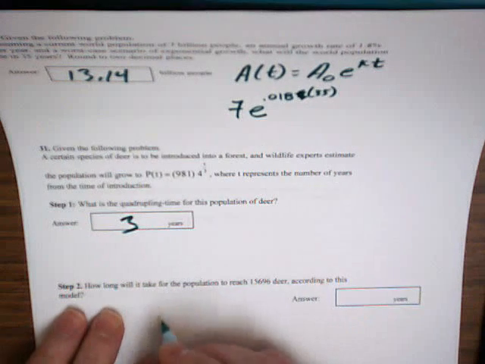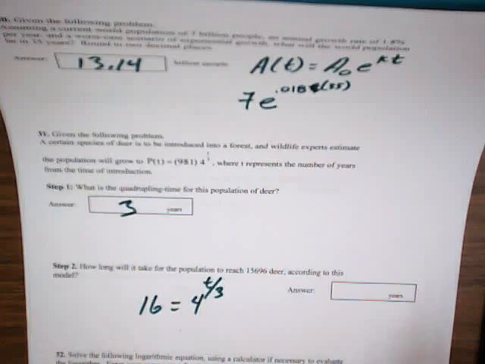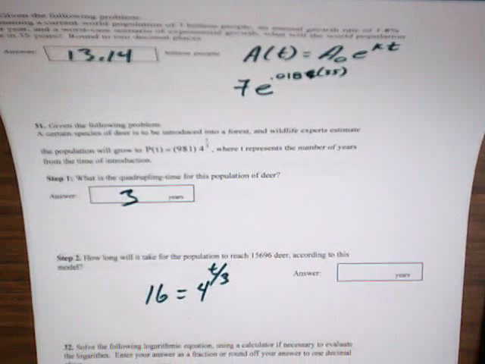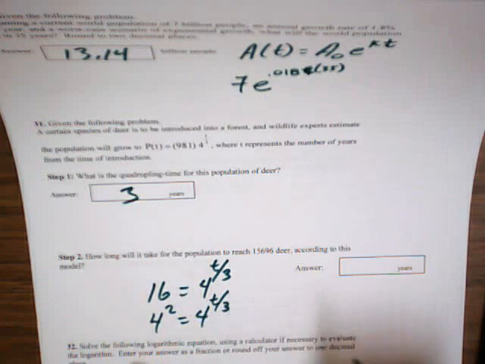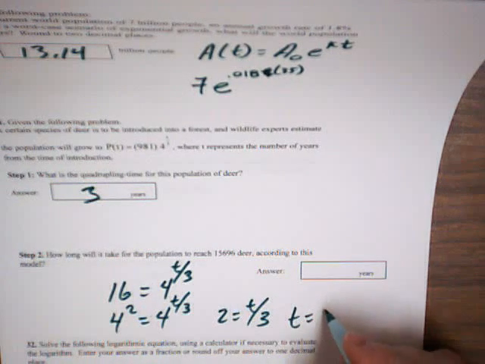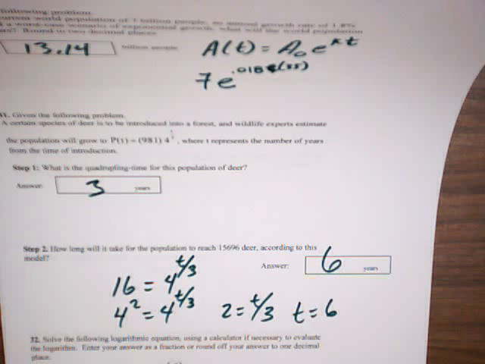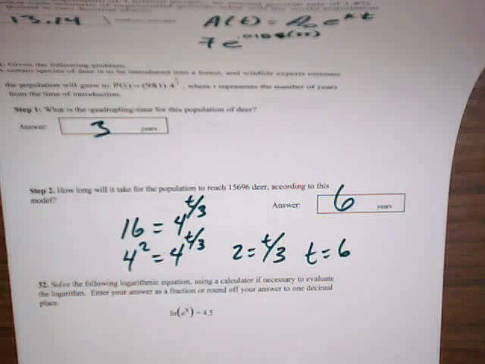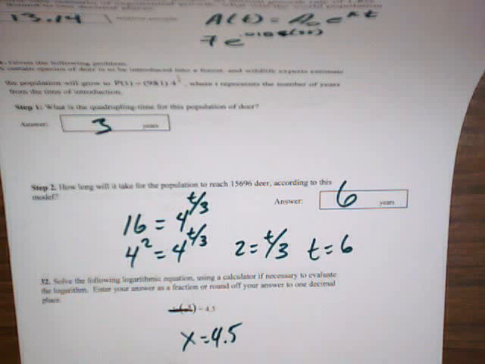So 16 equals 4 to the t over 3. You can rewrite this as 4 squared. So multiply by 3. 6. Number 32 is super duper easy. x equals 4.5. The ln's and e's kill each other off.